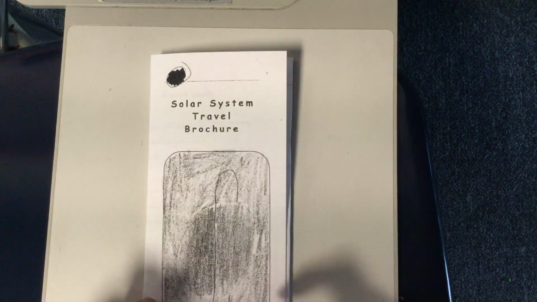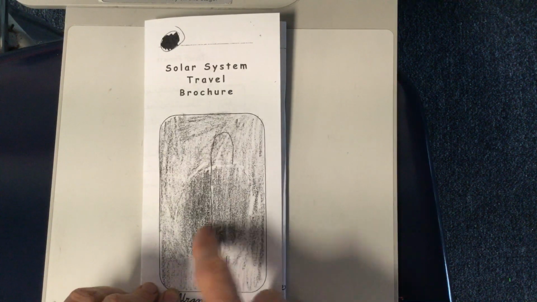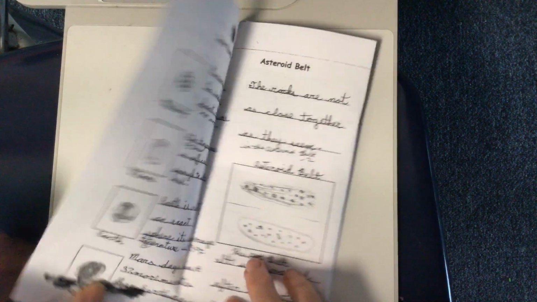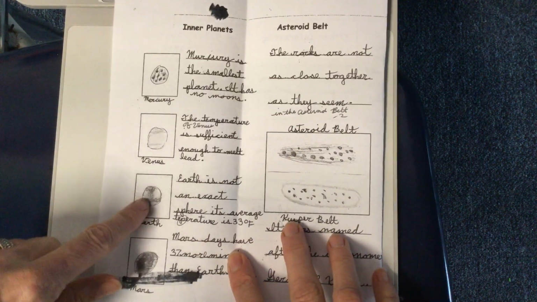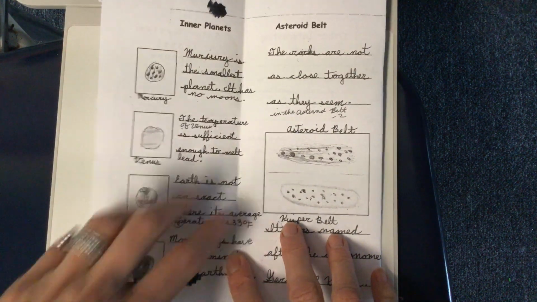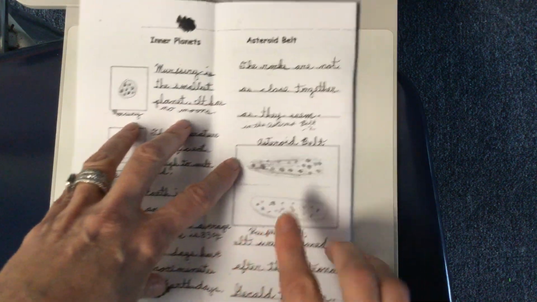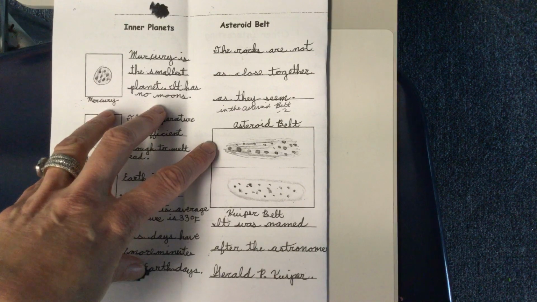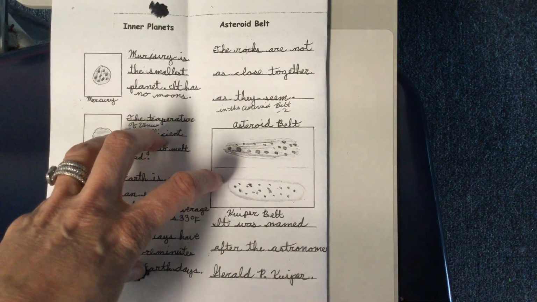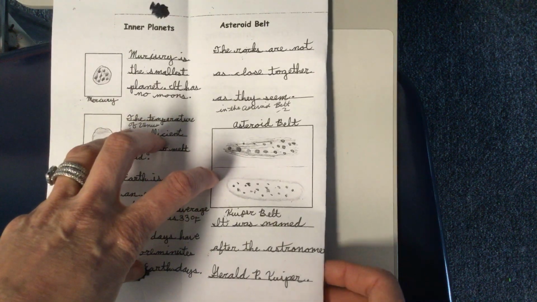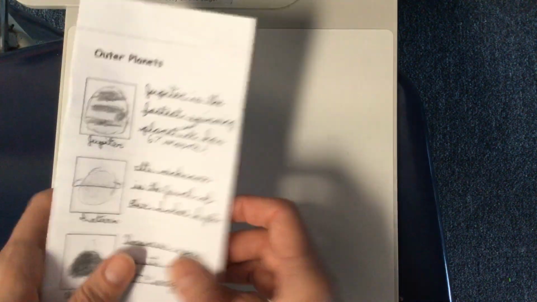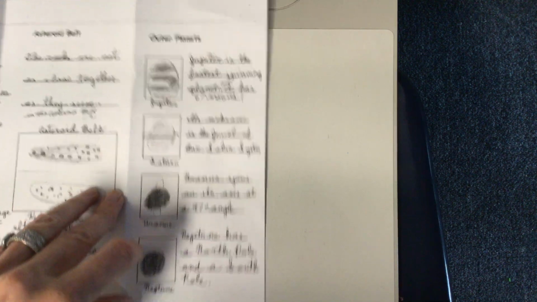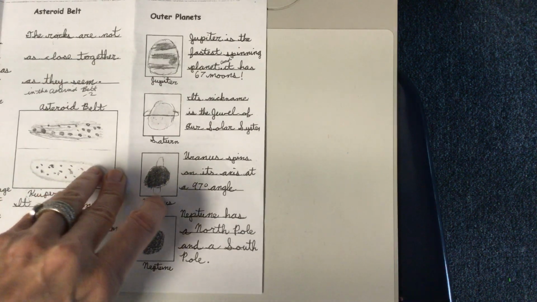This one has Uranus, which of course is shown obviously in black and white, but is a very colorful planet as well. Mercury, Venus, Earth, Mars, and information about it. Nice and neat and very nice cursive. Asteroid belt. Picture of the asteroid belt. Again, we did the Kuiper Belt last year only because we were doing this in class all together. The outer planets, Jupiter, Saturn, Uranus, Neptune. Pictures as well as information.